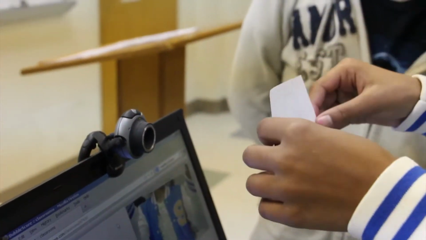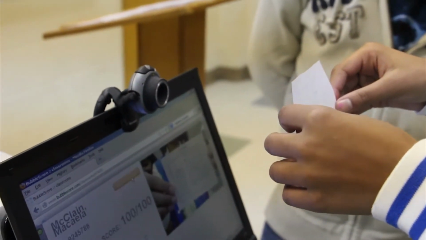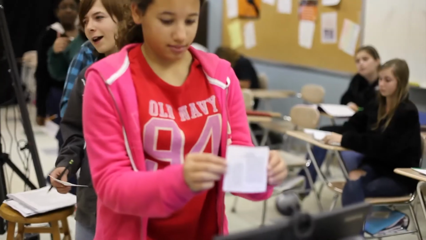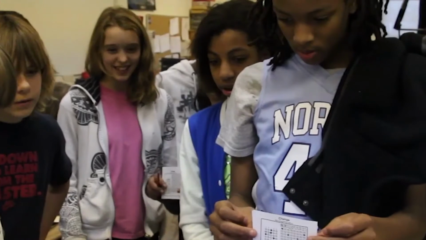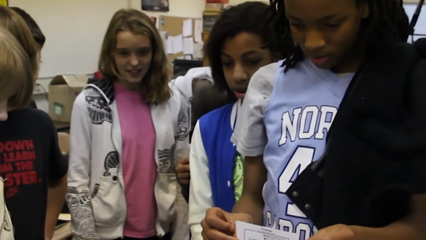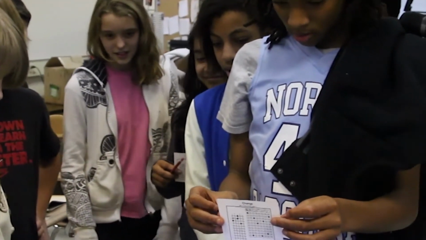Well, the thing I like about it is that whenever you put the Scantron up to the computer, it gives you your grade automatically, so you don't have to wait a week or two for the test grade. And online, you can actually look at your answers and see what you got wrong and how you could fix it.